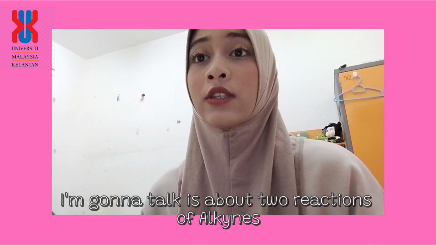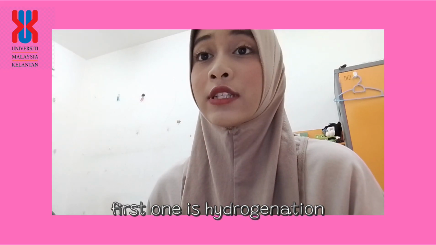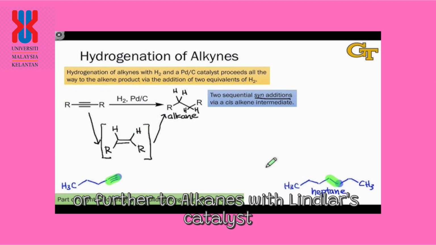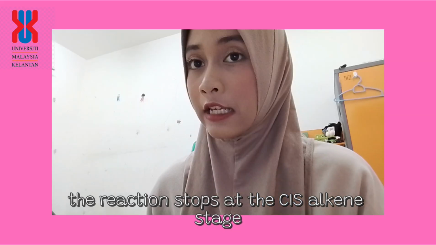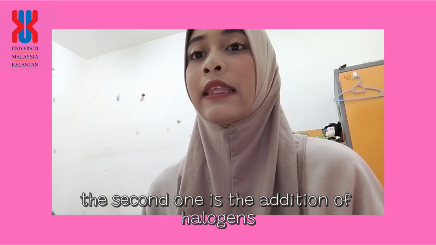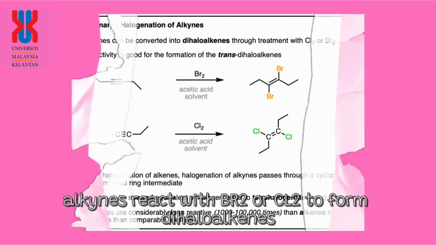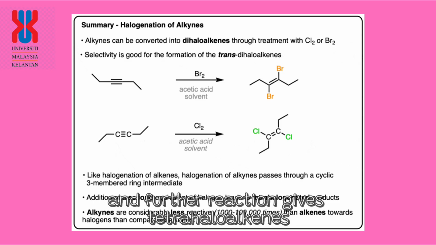The third one I'm going to talk about is two reactions of alkynes. First one is hydrogenation. Alkynes can be hydrogenated to alkenes or further to alkanes. With Lindlar catalyst, the reaction stops at the cis-alkene stage. The second one is the addition of halogens, which is halogenation. Alkynes react with Br2 or Cl2 to form dihaloalkenes, and further reaction gives tetrahaloalkanes.